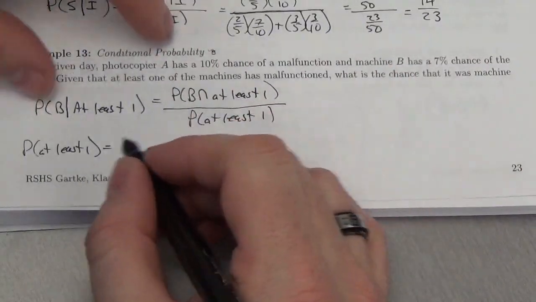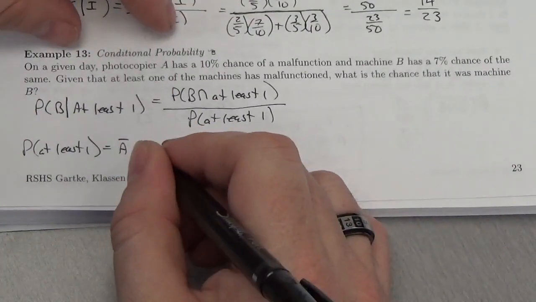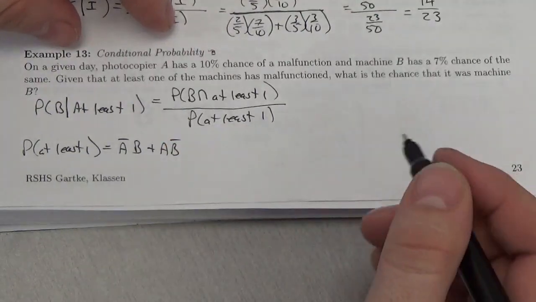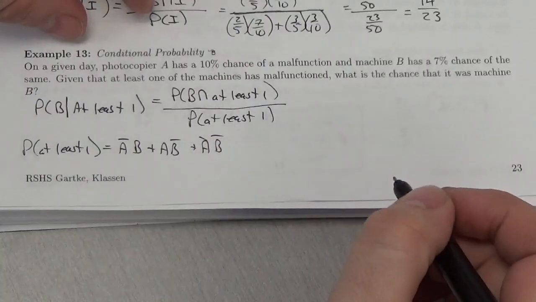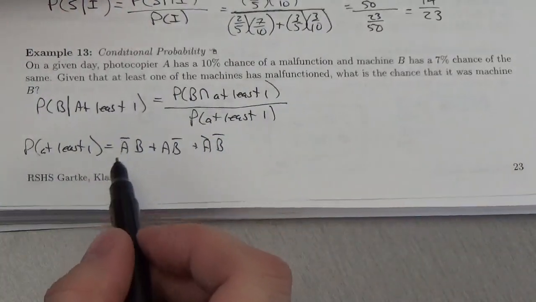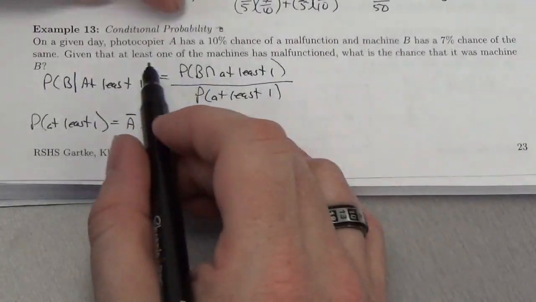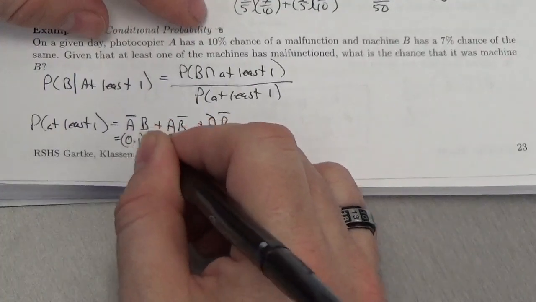So let's talk about A here. One way that this could occur is that A could malfunction, but B doesn't. Or B malfunctions and A doesn't. Or they both malfunction. I'm using the little bar here to indicate that there was a problem. So what is the probability that A is a malfunction? It's going to be 10%, so that's 0.1.